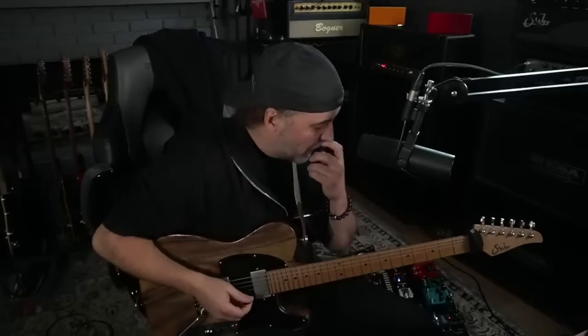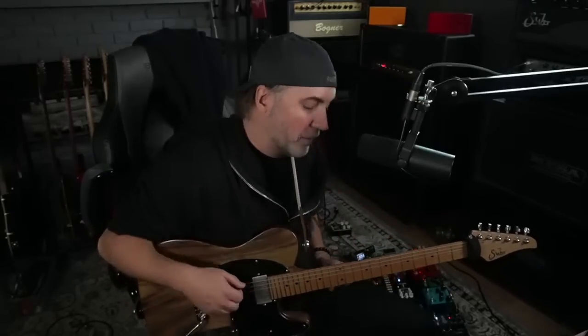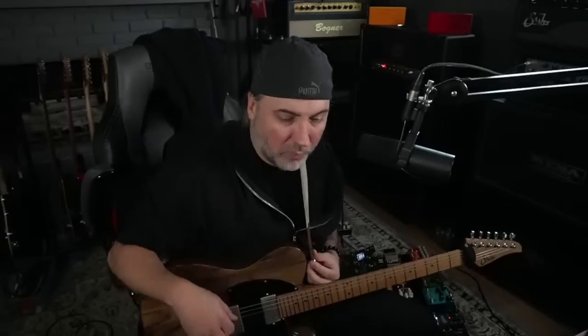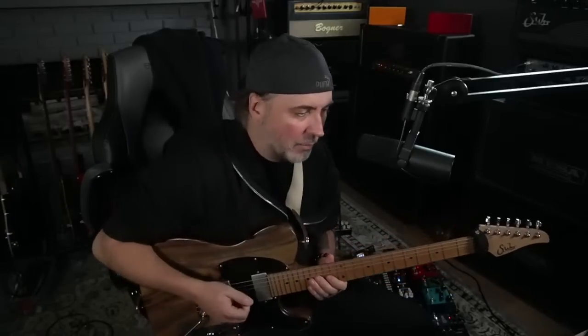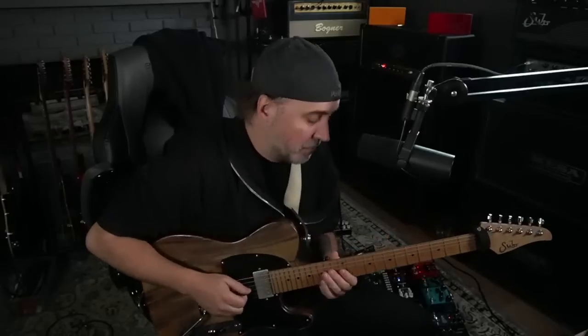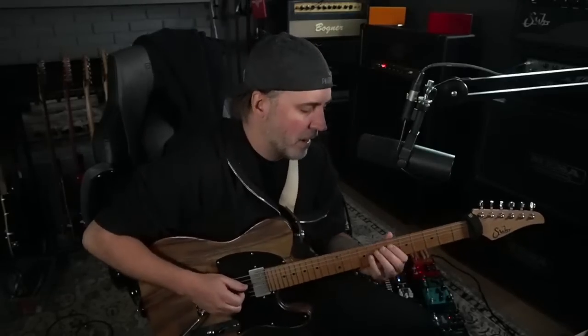With alternate picking, one of the things that's really important to me is if I have 2 notes on a string before I lead it up, I'm going to lead with an upstroke.